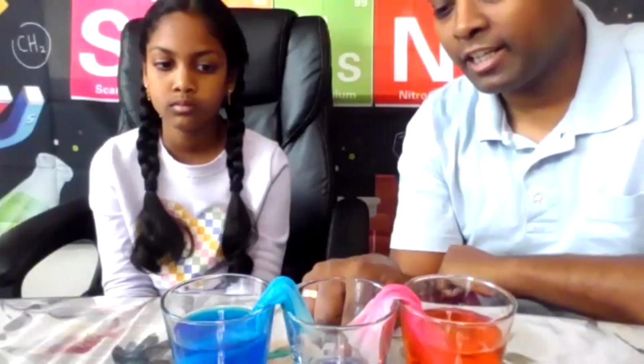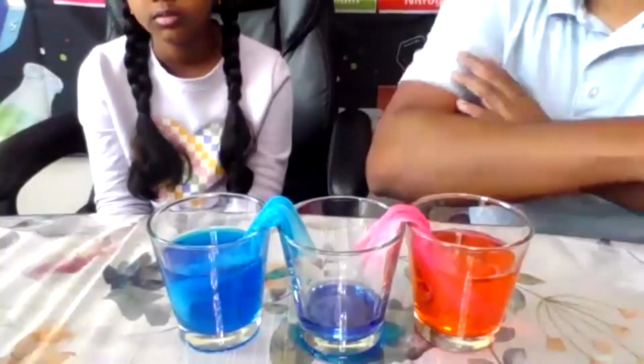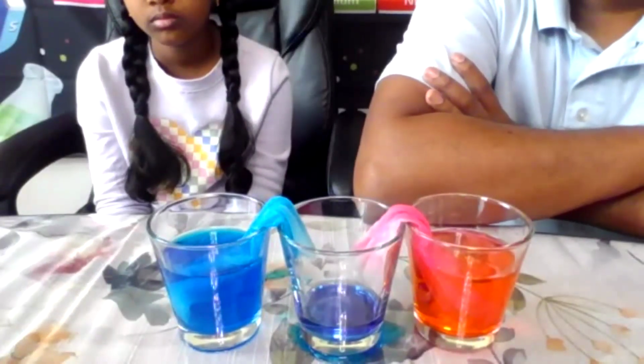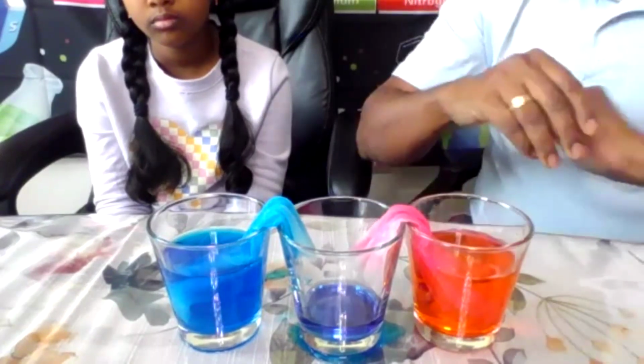Awesome. Looks like everyone is doing it, and the water is actually flowing into the middle one. For us, I can see that the level of water has increased, and the color is also turning purple because it's a combination of red and blue. It's a little pale blue, it looks like to us.